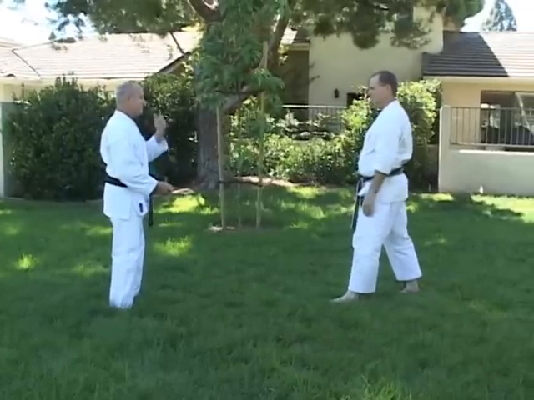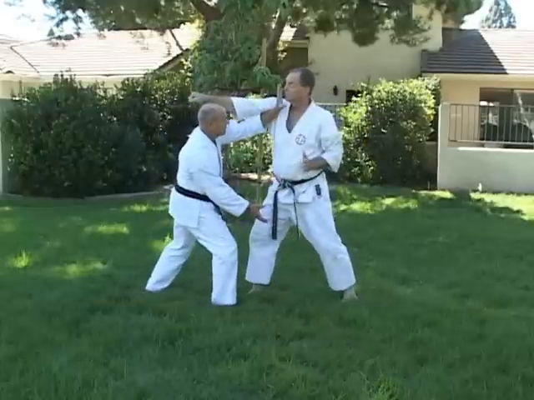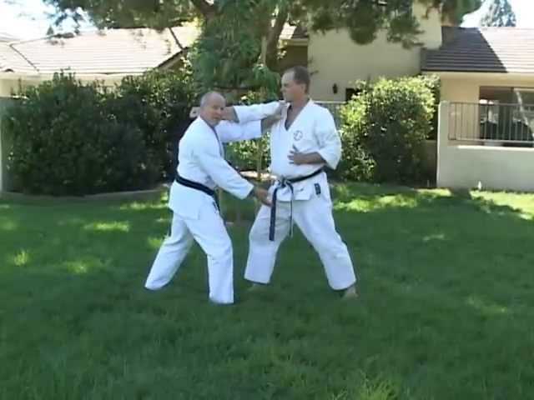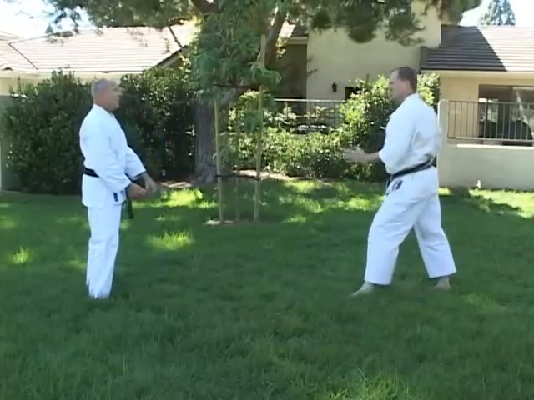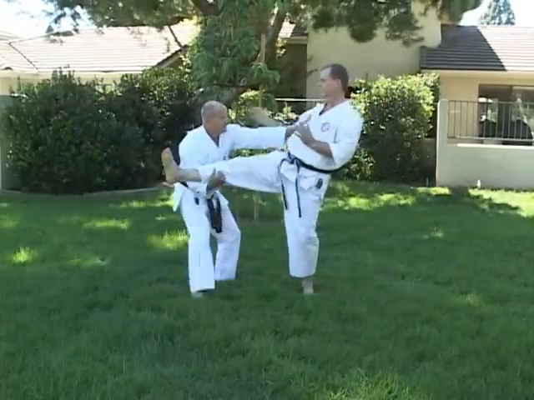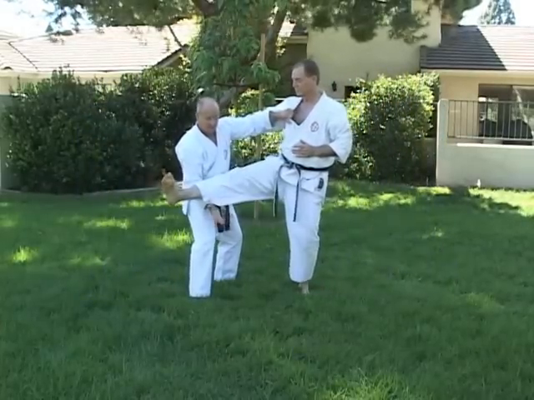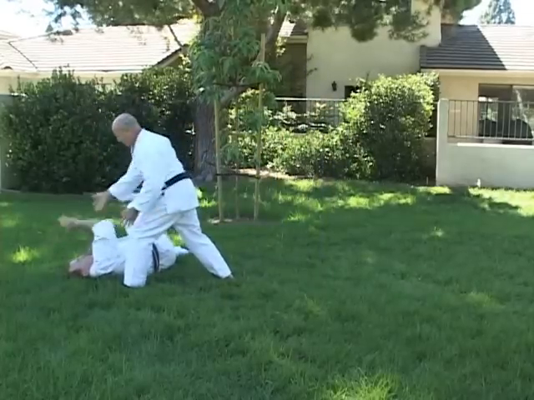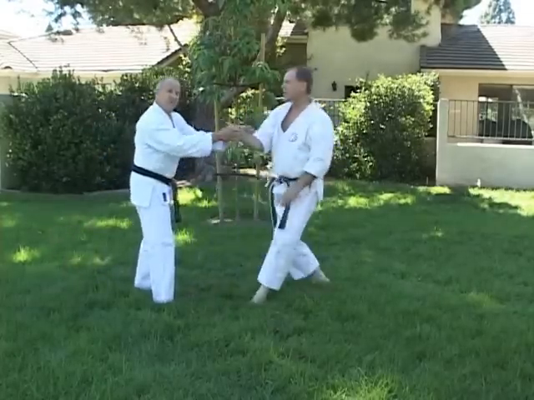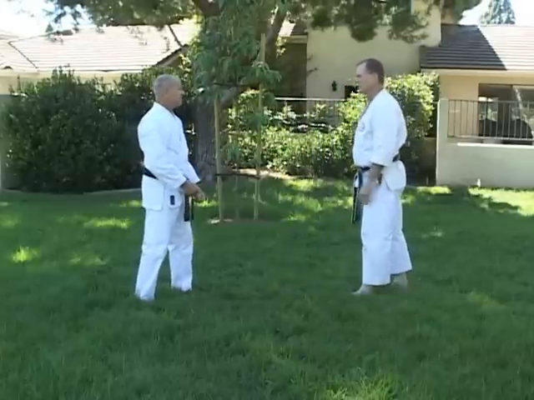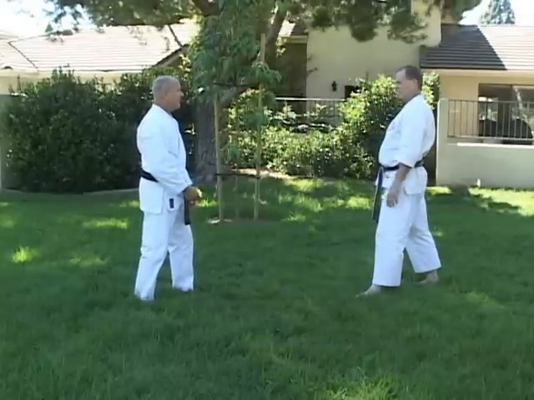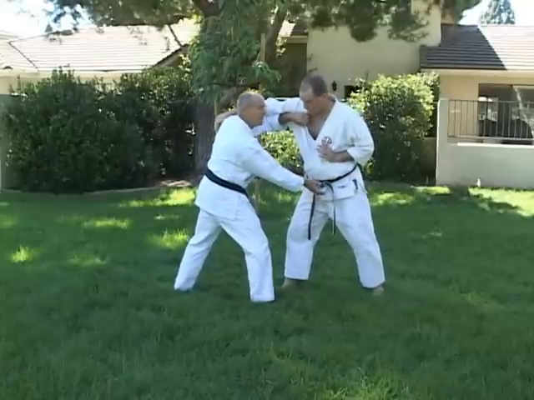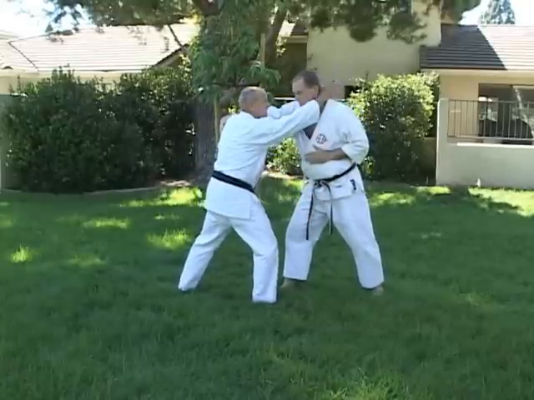Another one is he steps in, attacks face, you strike here, strike, grab the groin. Or he throws a kick, you're going to grab here, and then the turn around is going to be a takedown. But basically, he's stepping into attack, you're striking, okay? And then the turnaround can be your attack.